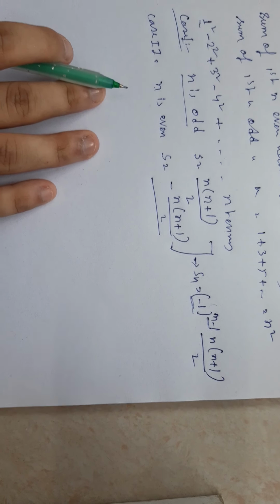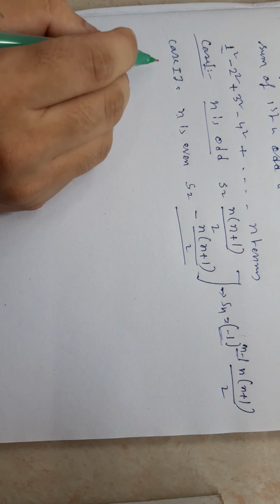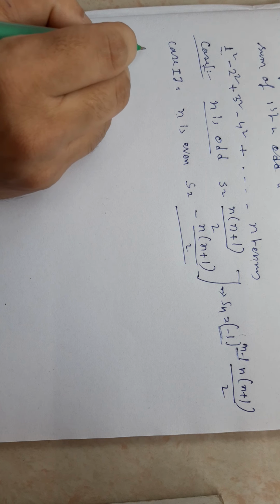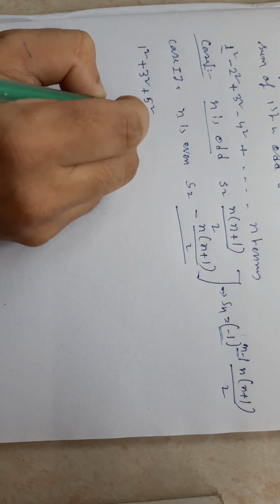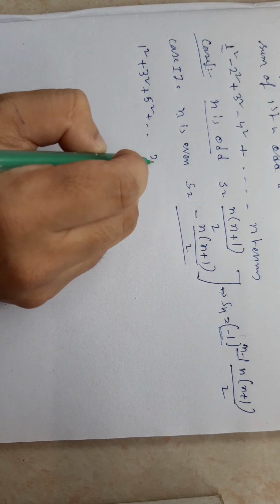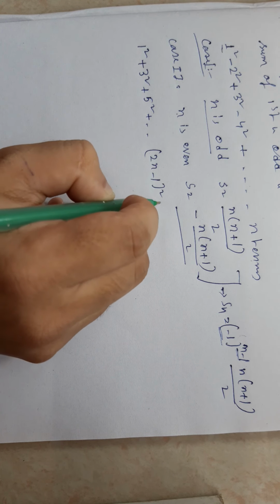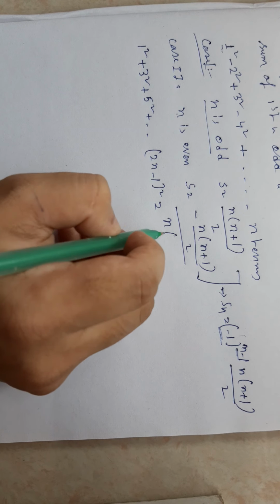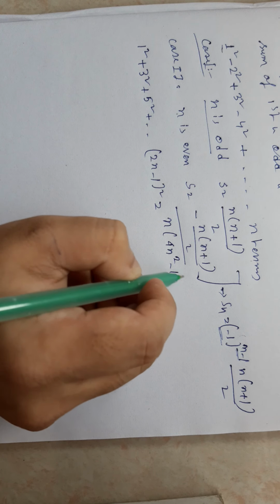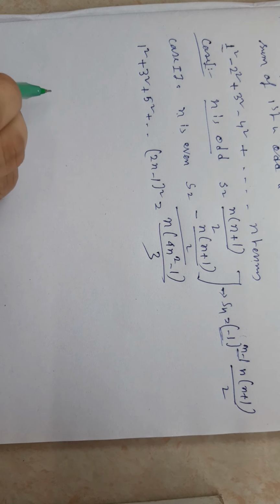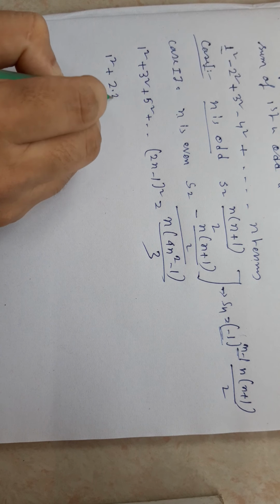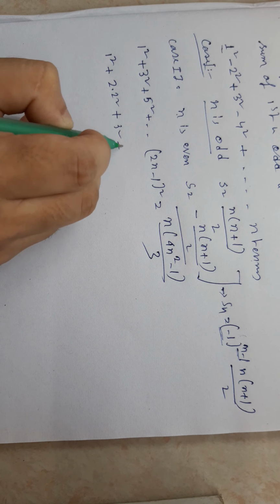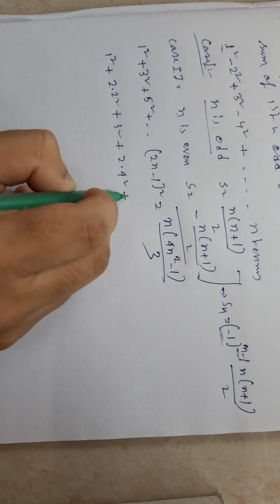Okay, another very important series is 1 square plus 3 square plus 5 square plus dot dot dot up to the nth term, that is (2n minus 1) whole square. It gives you n into (4n square minus 1) by 3. Another important series is 1 square plus 2 into 2 square plus 3 square plus 2 into 4 square, dot dot dot.